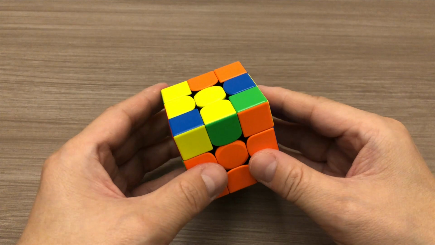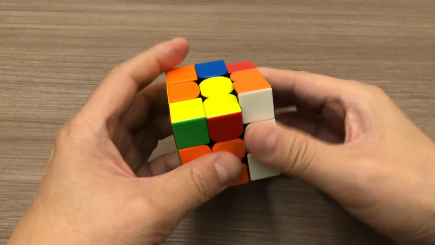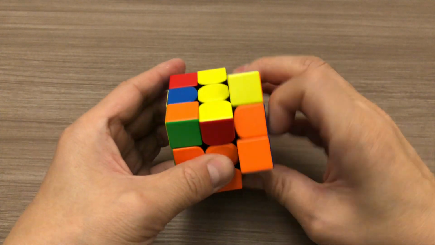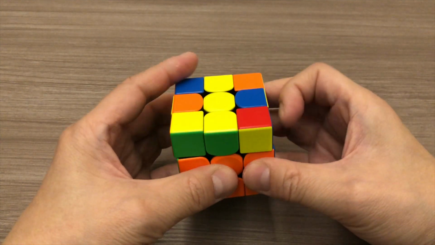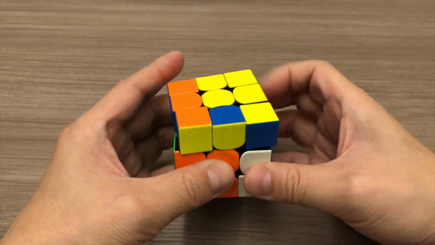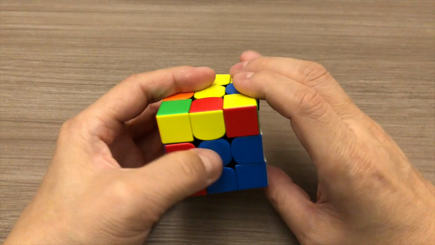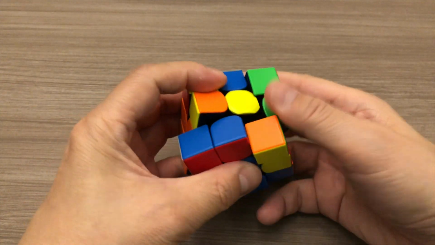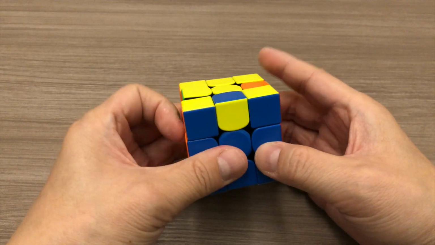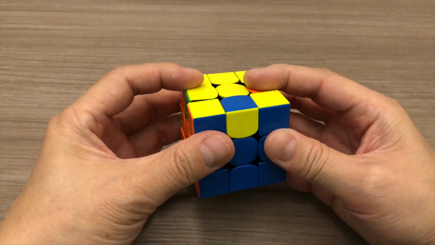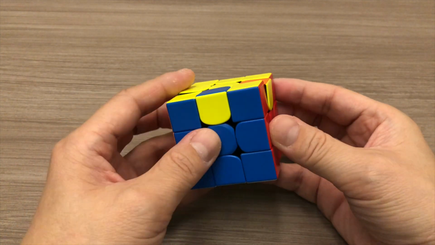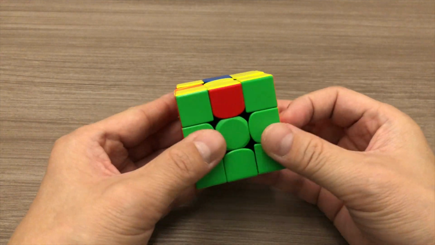Here's how it goes. The corners of the last layer is solved.